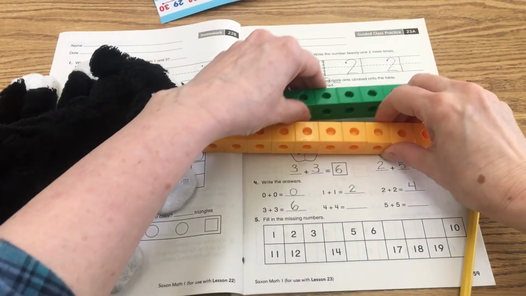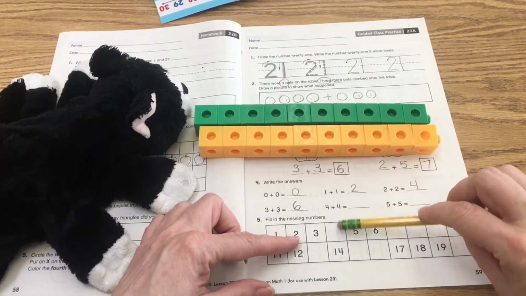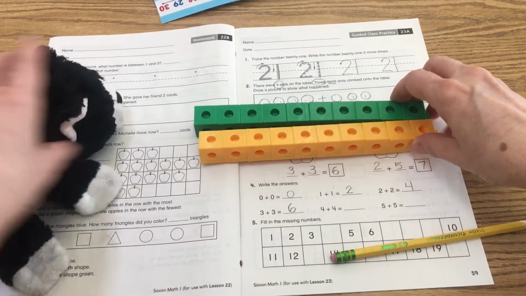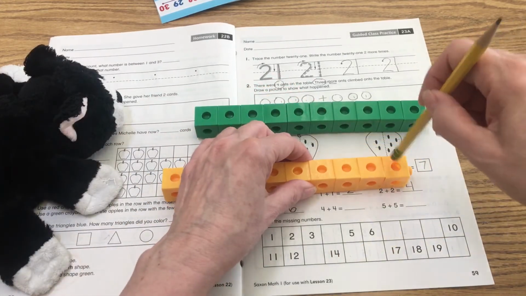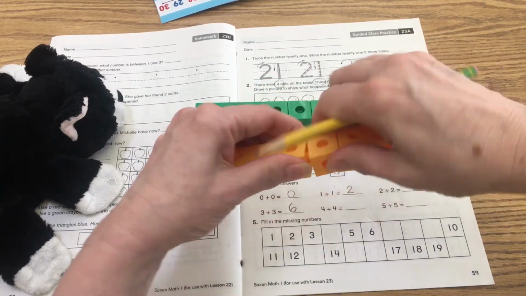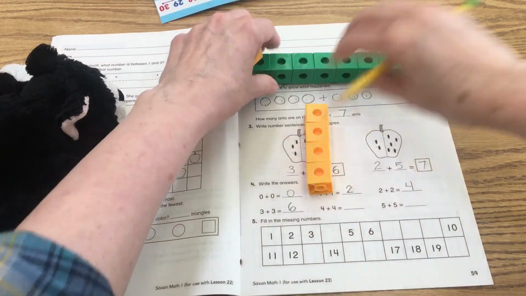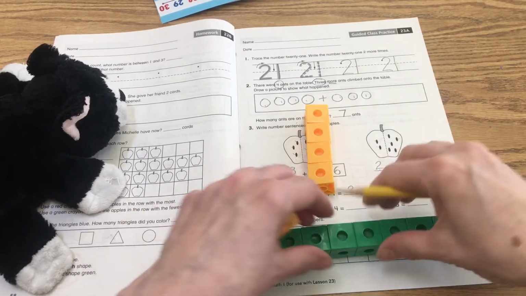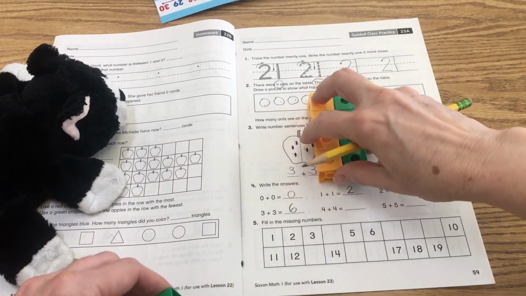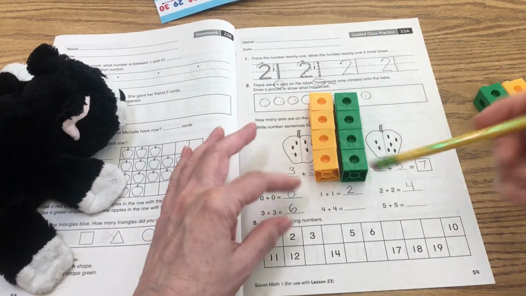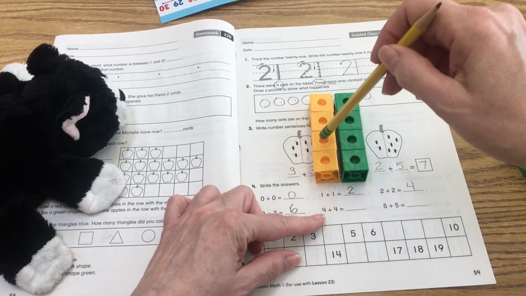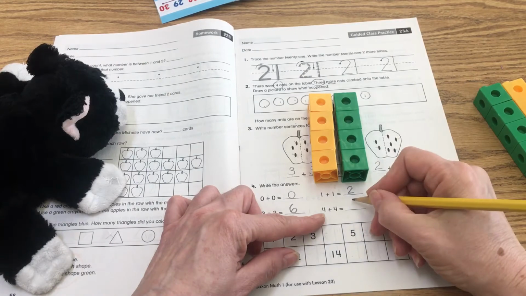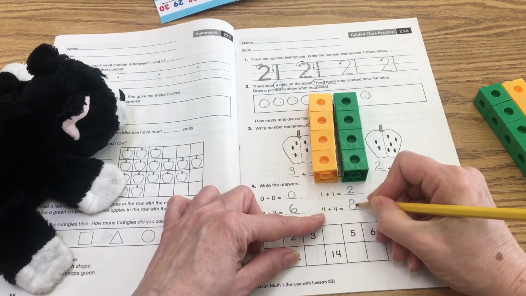Now I'm going to solve the next one. The next one is asking for the answer to 4 plus 4 equals. So I'm going to count off 4 yellow ones, 1, 2, 3, 4. I'll put those right here. And then I'll count 4 green ones, 1, 2, 3, 4. Okay, there we go. 4 plus 4 equals 1, 2, 3, 4, 5, 6, 7, 8. So I can make an 8 right here.